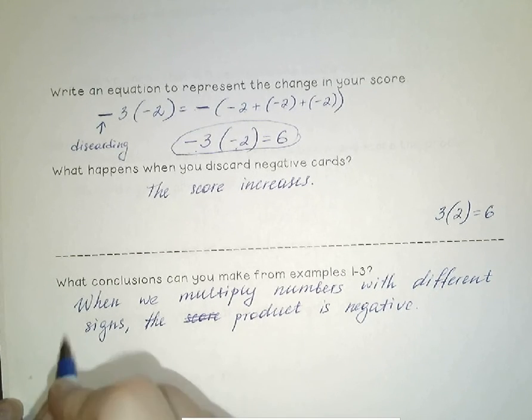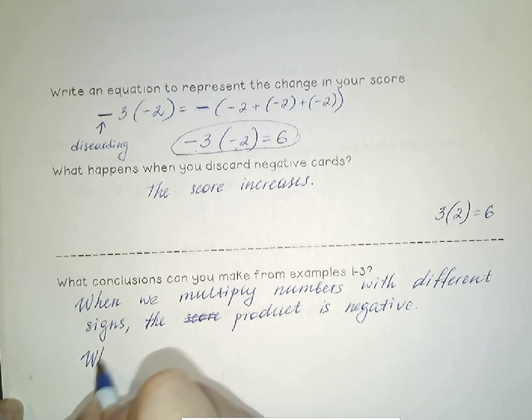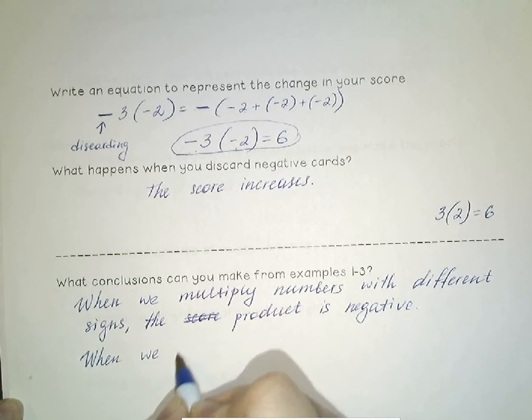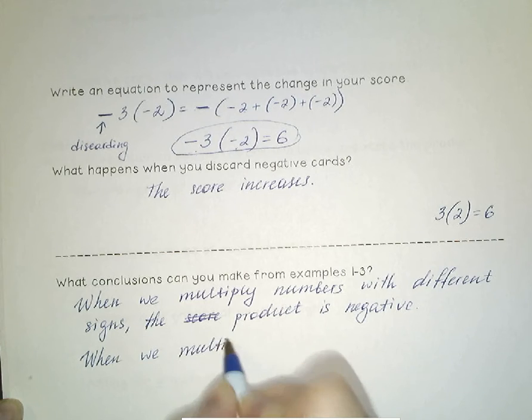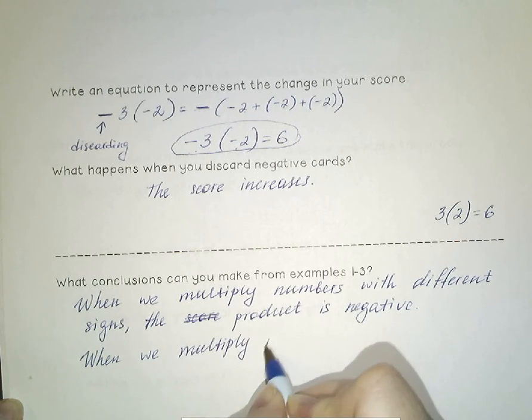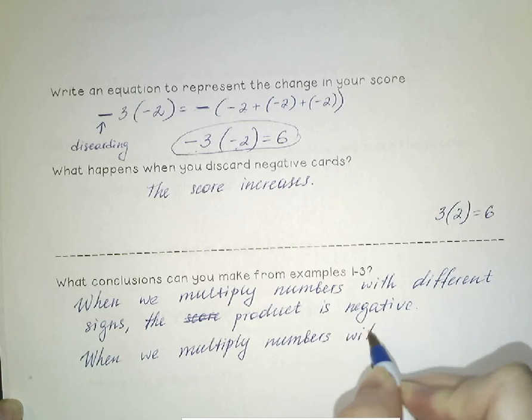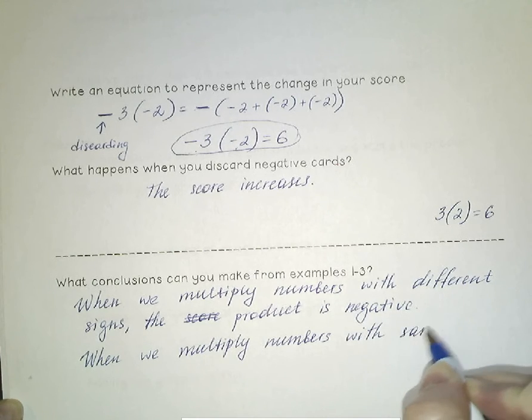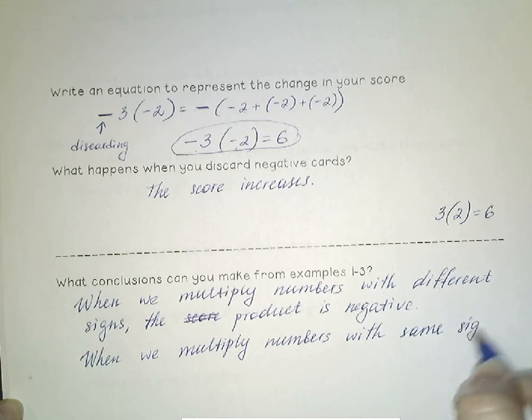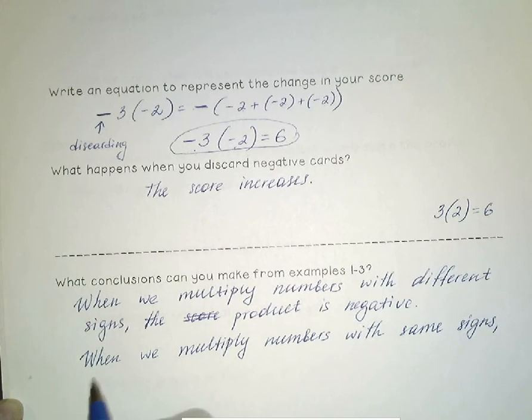Yes. So when we multiply numbers with same signs, the product is positive.